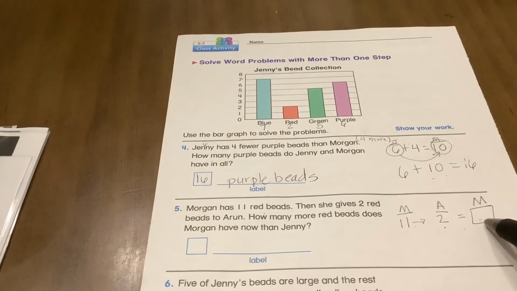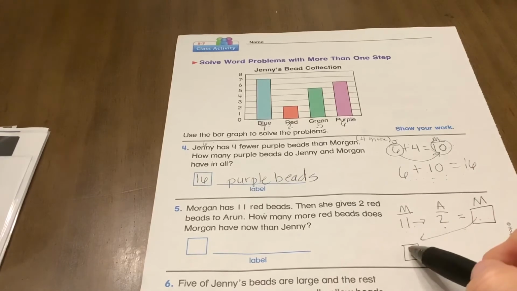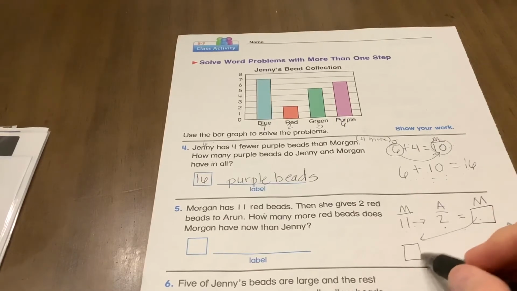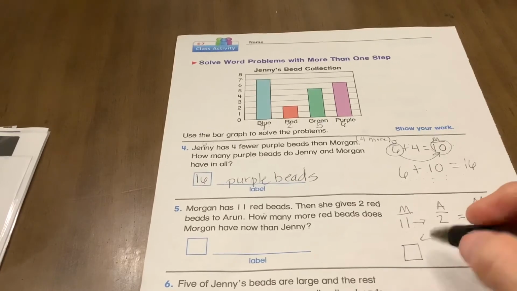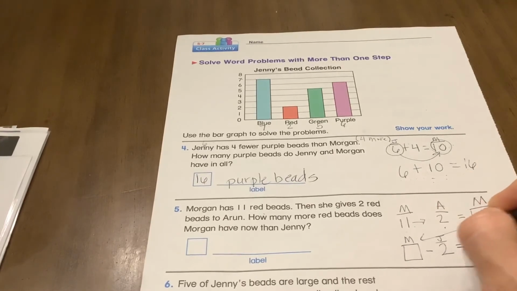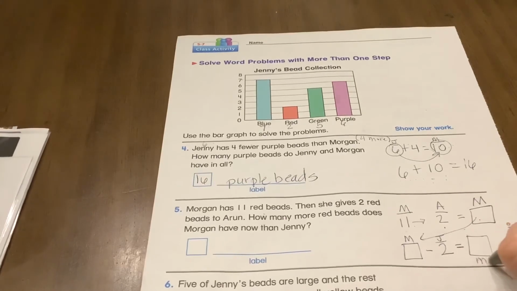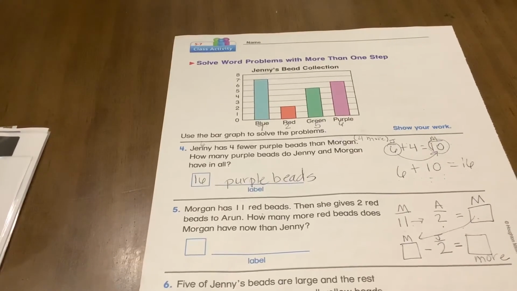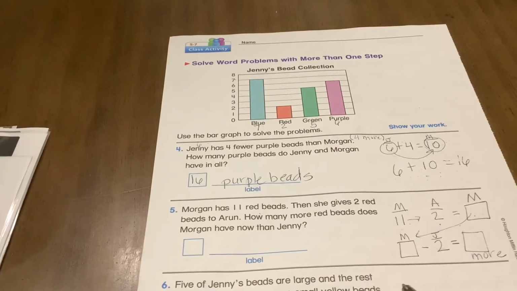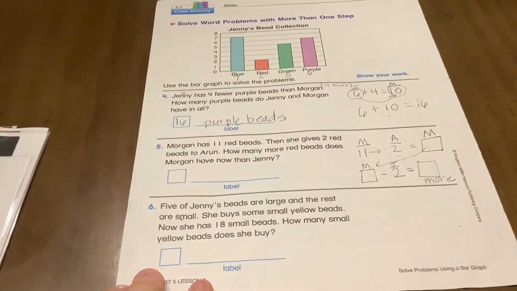So now we need to take this number right here, however many Morgan has right now, because she has more than Jenny, since Jenny only has 2. So we're going to take Morgan's beads, we're going to subtract Jenny's 2 beads. Okay? How many more does Morgan have? All right? You're going to have to figure that out on your own tonight. Okay, we'll check it tomorrow. I just gave you some hints there.